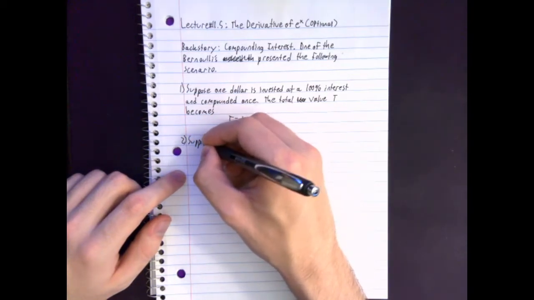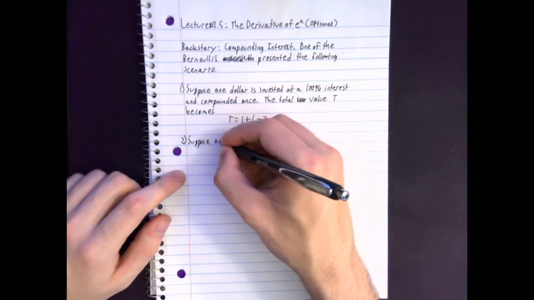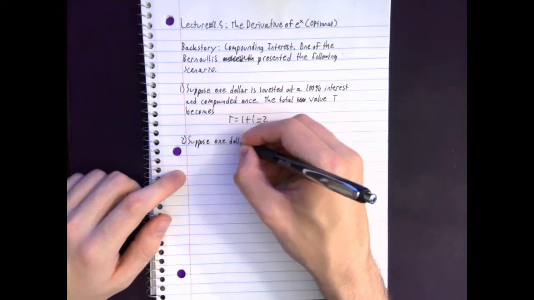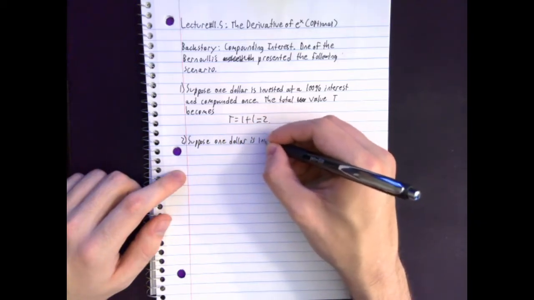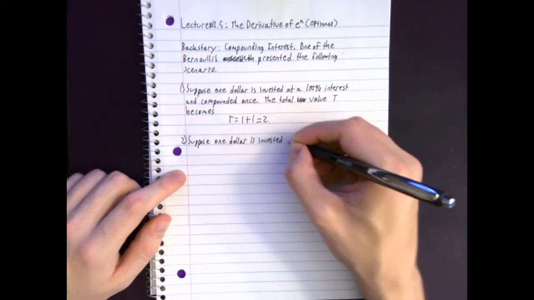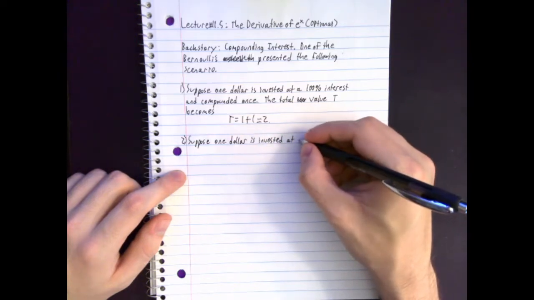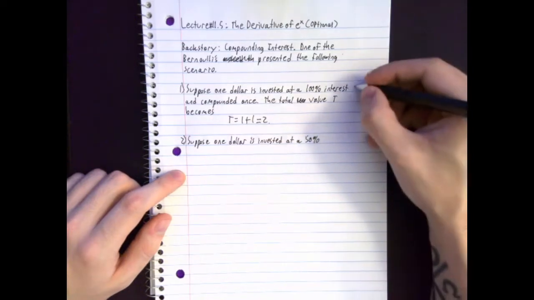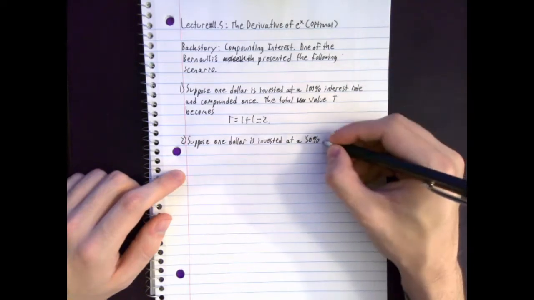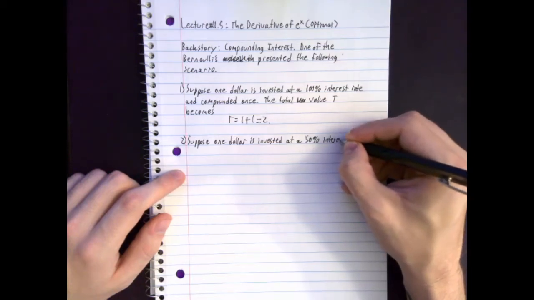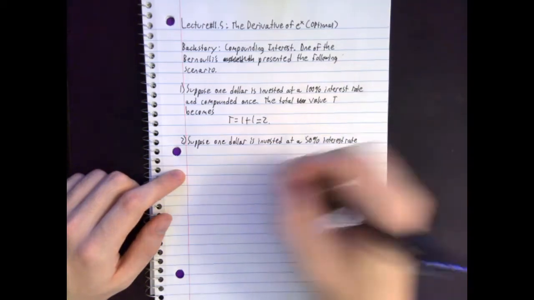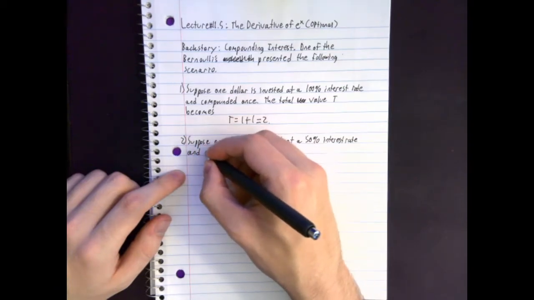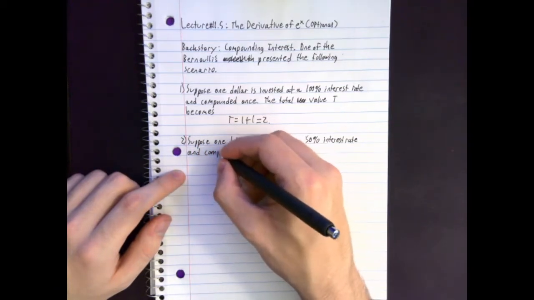Well, suppose $1 is invested at a 50% interest rate, and compounded not once, but twice.